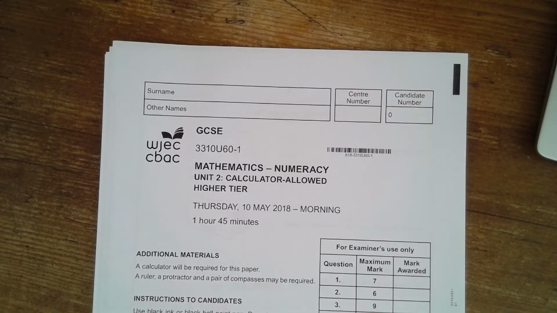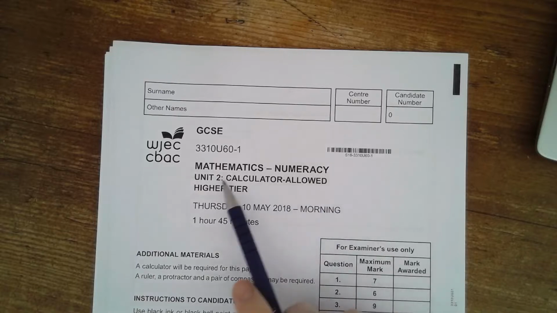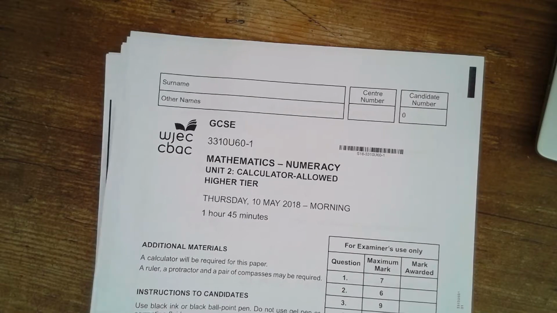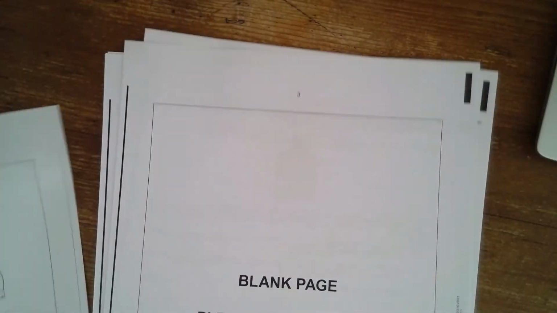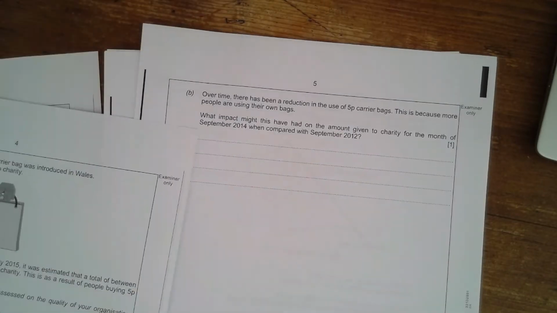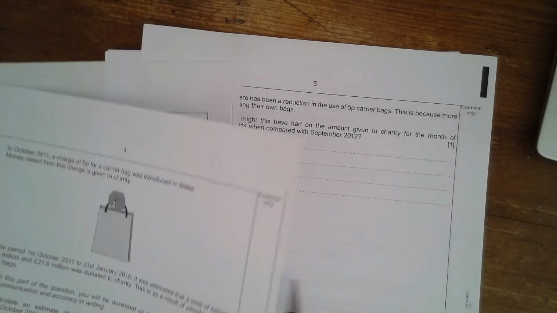Going through the mathematics numeracy paper for the Calculator Allowed Unit 2 higher tier from the summer of 2018. Okay then, so first page is really easy. It's just said it's blank, don't write anything on this. So question number 1.